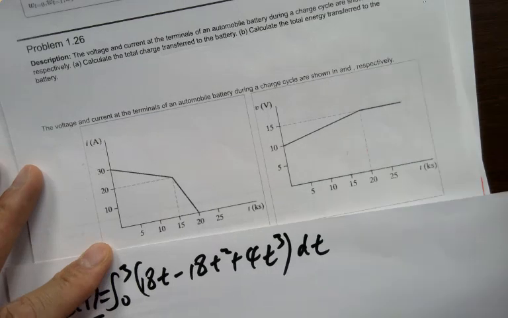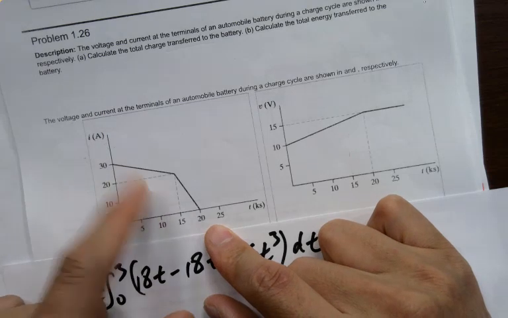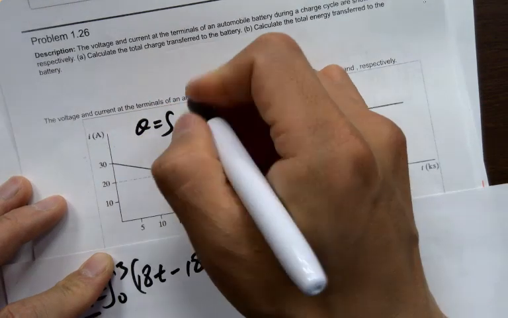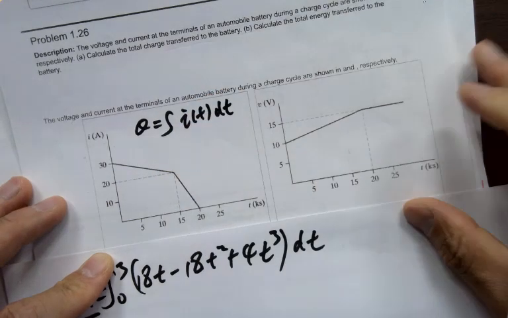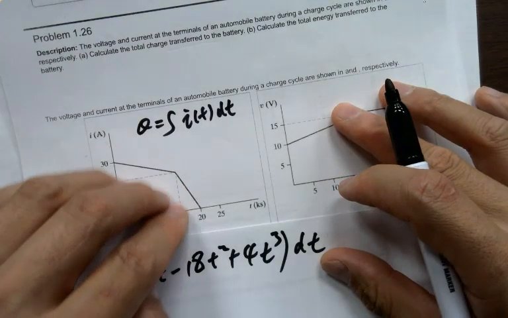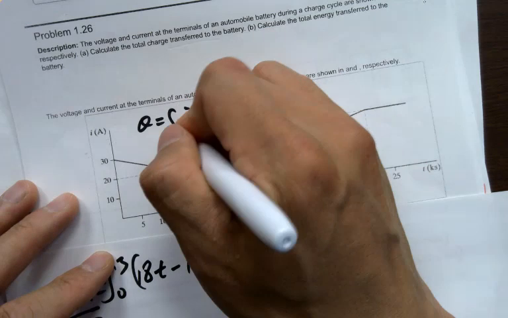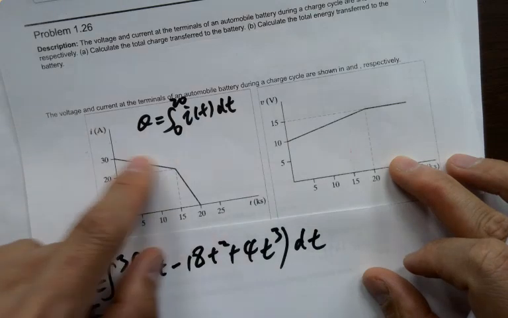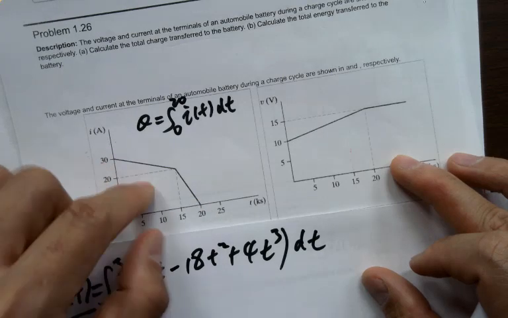This is another algebra problem. The first one is asking you about the charge. Charge is the integral of I dt. If it asks you about the charge, it's basically just the area below this curve. The current over time, integrate from 0 to 20 seconds, and the charge is easy to calculate. Just find the area of the triangles and rectangle: 2 triangles, 1 rectangle, just find the area.